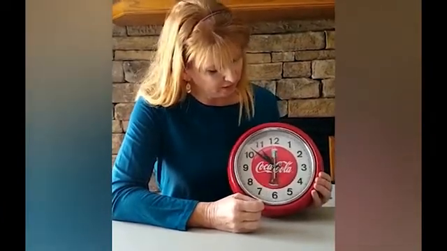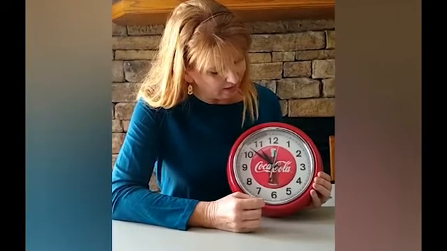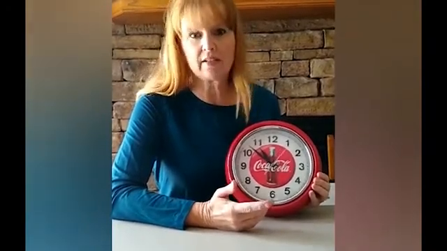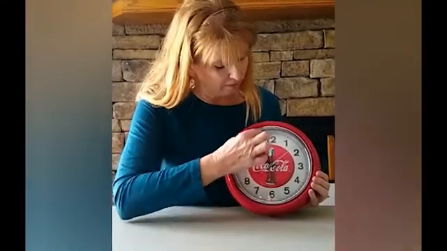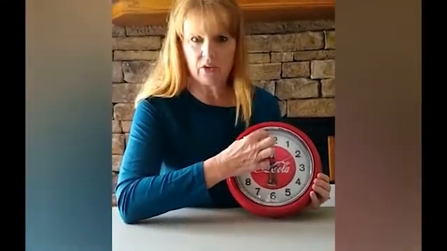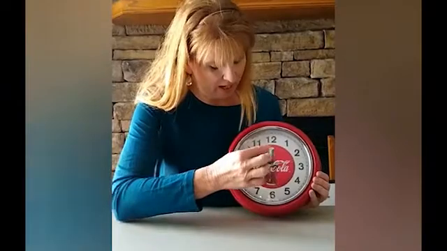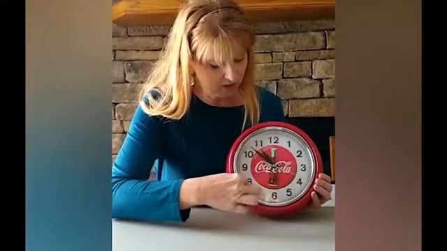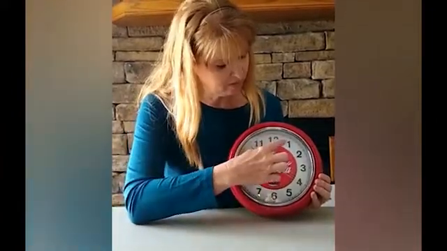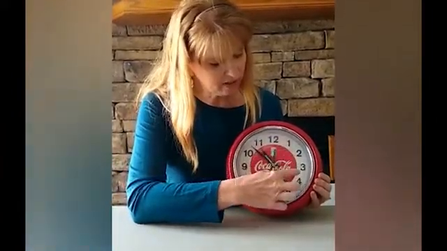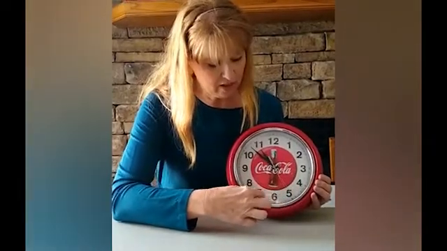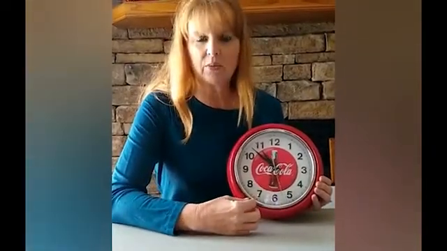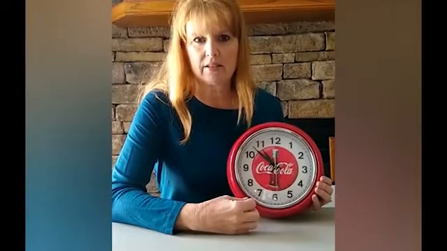Now, if I look at the clock, I know that if I want to start an hour, like let's say 9 o'clock, my minute hand is going to be on the 12, and my hour hand is going to be on the 9. And then as I move around the clock, every one of these larger numbers, as the minute hand moves around, it is moving in increments of 5 minutes.